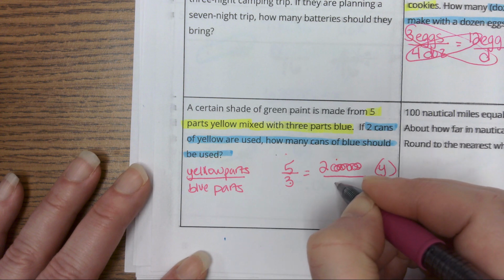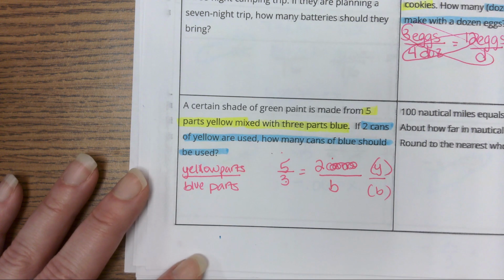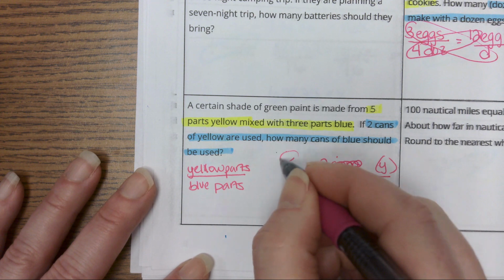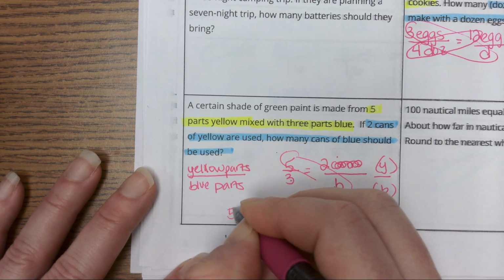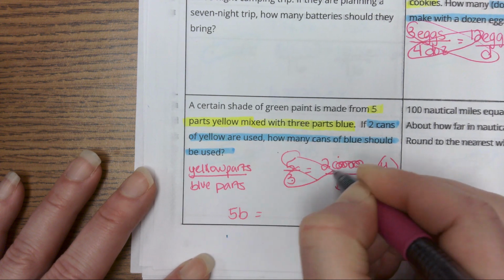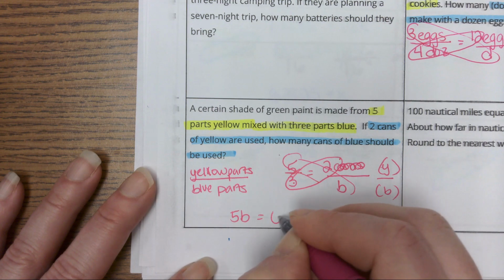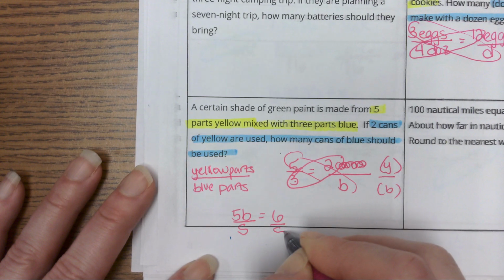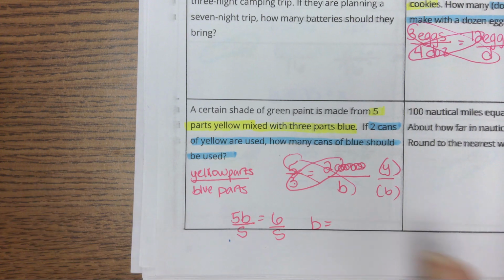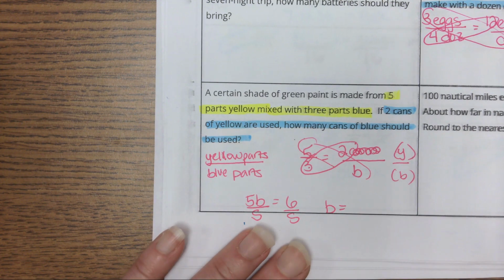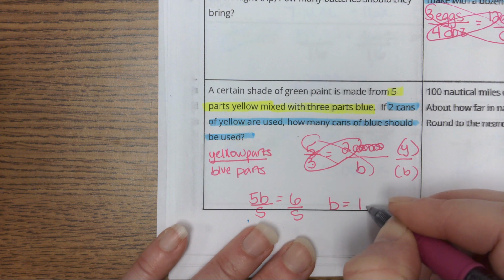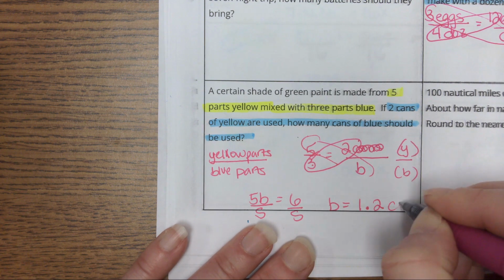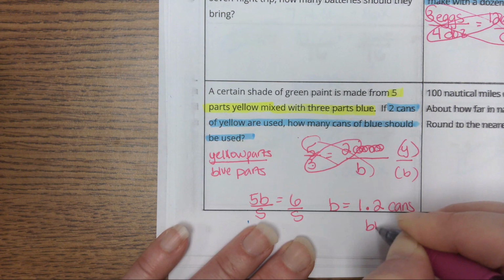You can call it B for blue or X. Okay, so cross multiply. 5B equals 6. So if you were doing this, it would be a partial can, but it would be 1.2 cans of blue should be used for that.